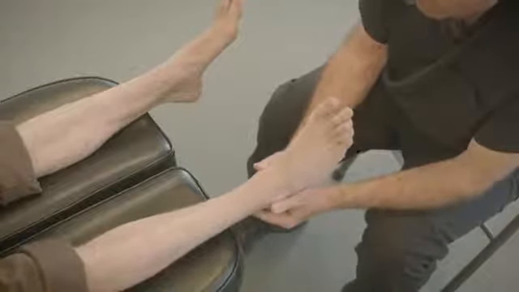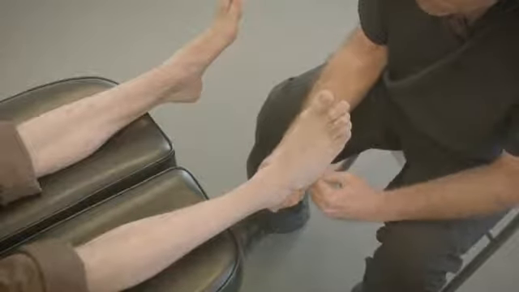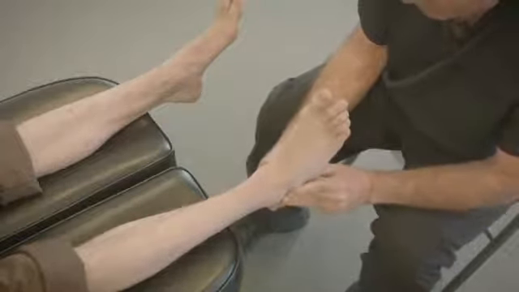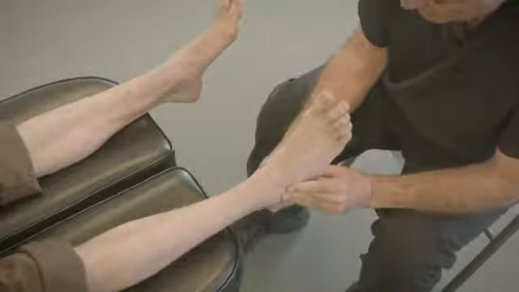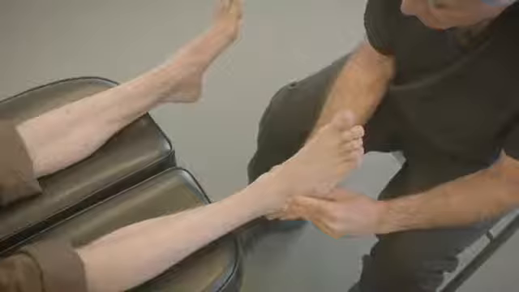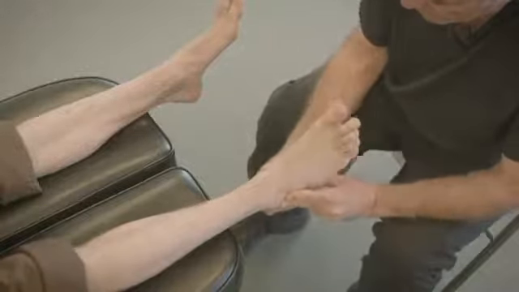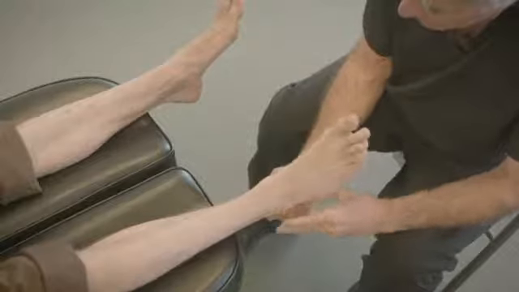When I watched you walk down the hall, you landed slightly on the outside of your heel, which is normal, but then your heel moved in this direction, which we call pronation. And that's your subtalar joint moving, and it moved all the way out to this direction.